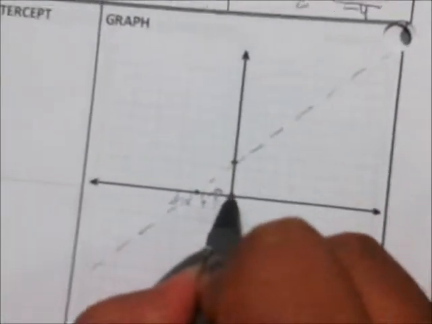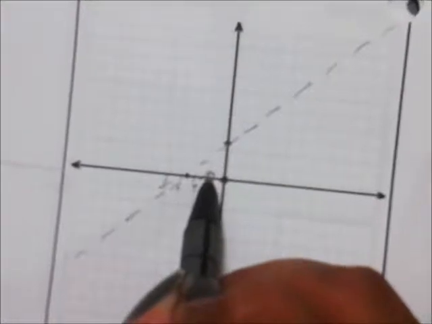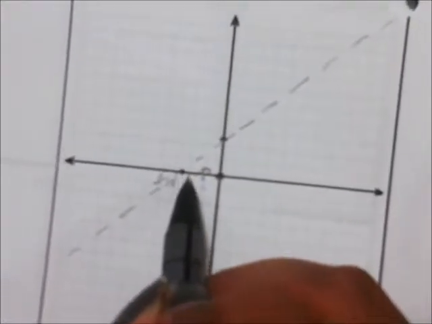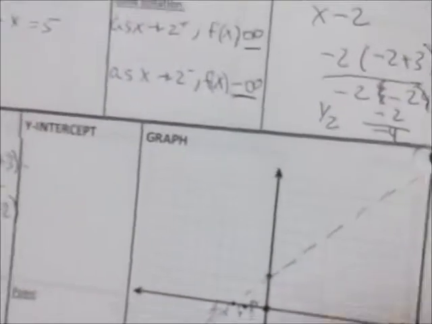So on your graph, it will be 0, 0. Negative 2, well, we found your negative 2 was 1/2, and your negative 3 would be 0. Okay, then we're going to go into the y-intercepts.